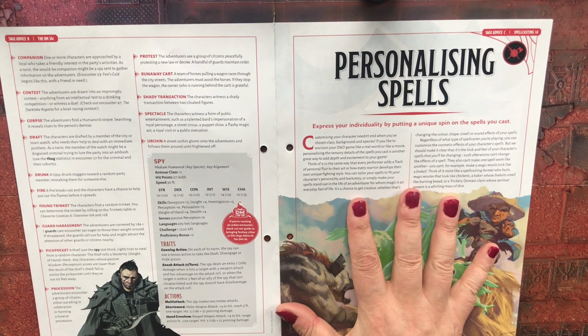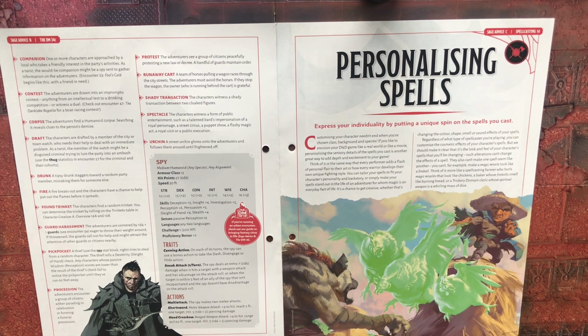Personalising spells. Express your individuality by putting a unique spin on the spells you cast. Customizing your character needn't end when you've chosen class, background and species.